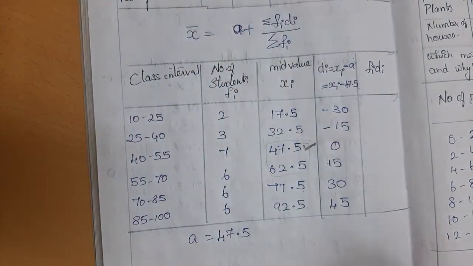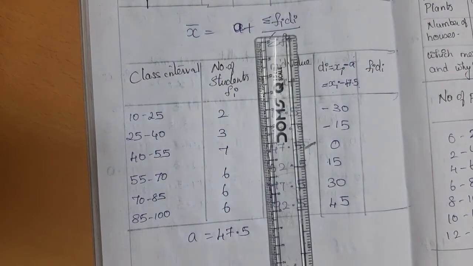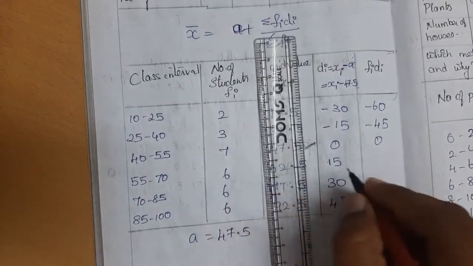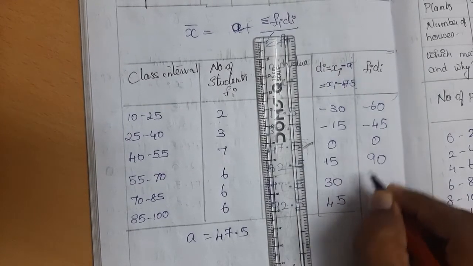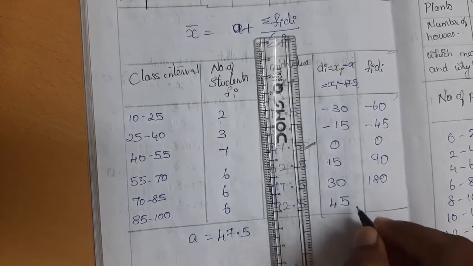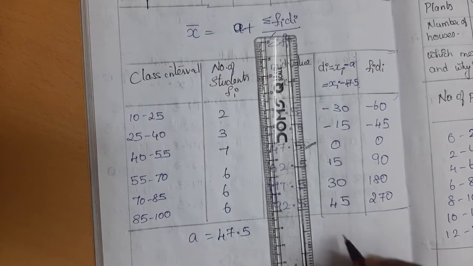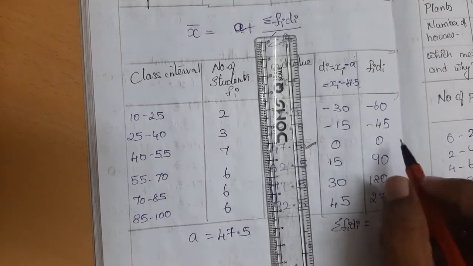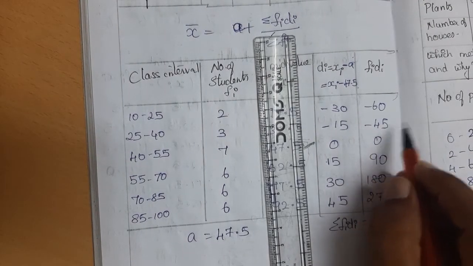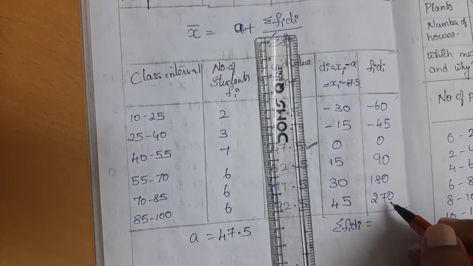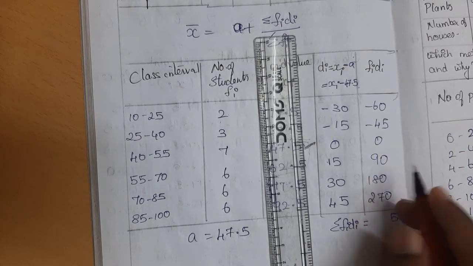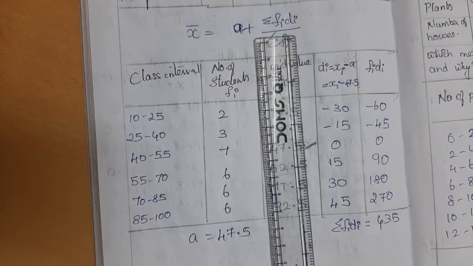Just leave the center value, just multiply the fi value with the di. F1 is 2 into minus 30 is minus 60, 3 into minus 15 is minus 45, 7 into 0 will be 0, 6 into 15 is 90, 6 into 30 is 180, and 6 into 45 is 270, right? So we need this sigma fi di, which we have to add: minus 60 minus 45 is minus 105, plus 90 is minus 15, plus 180 is 165, plus 270 is 435, so 435 is the sigma fi di.